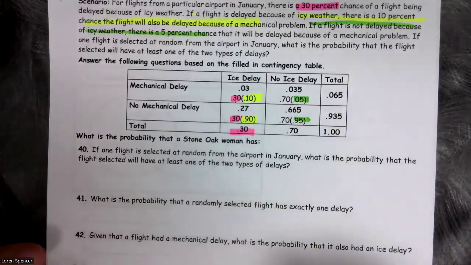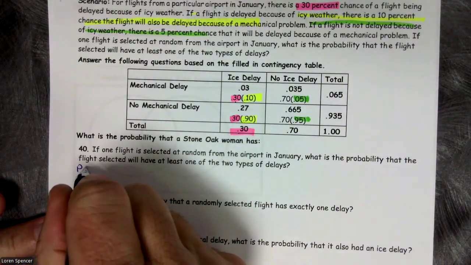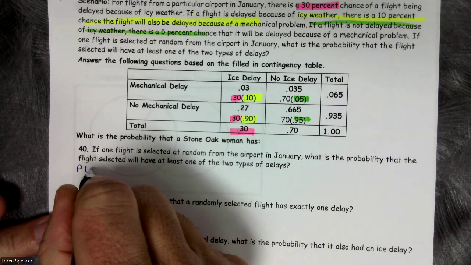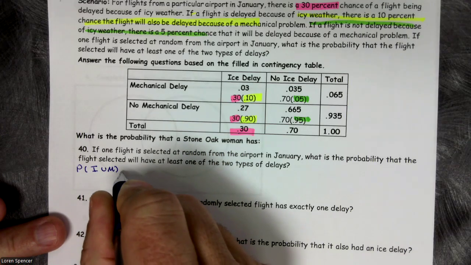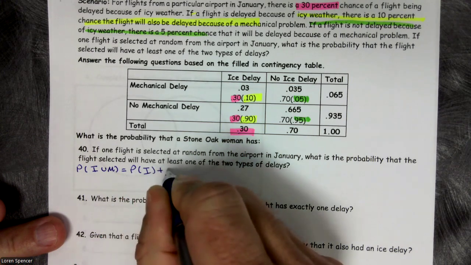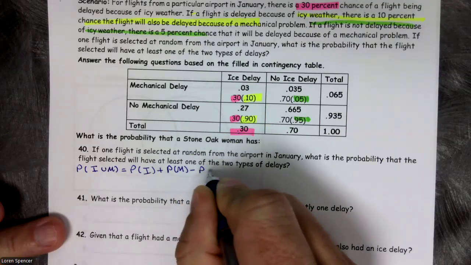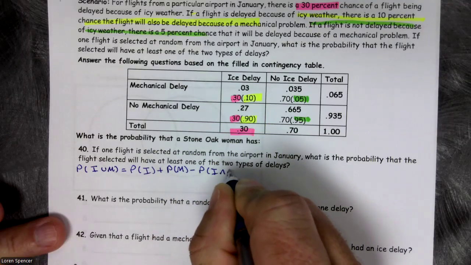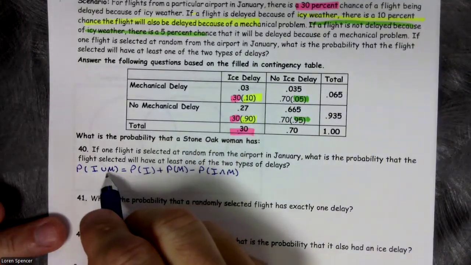So really what we're saying is, what's the probability of A union B? So ice union mechanical. Well, the probability of ice union mechanical equals the probability of ice plus the probability of mechanical minus the probability of ice and mechanical.